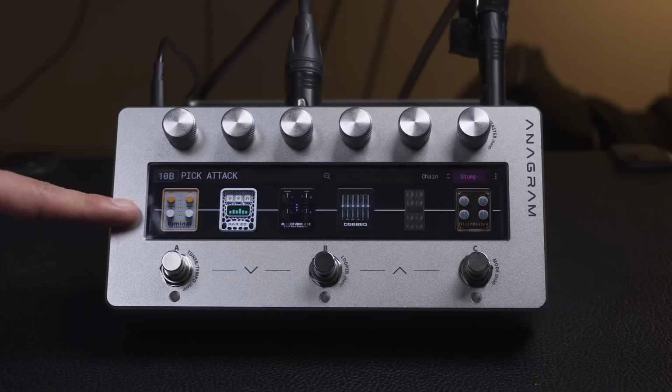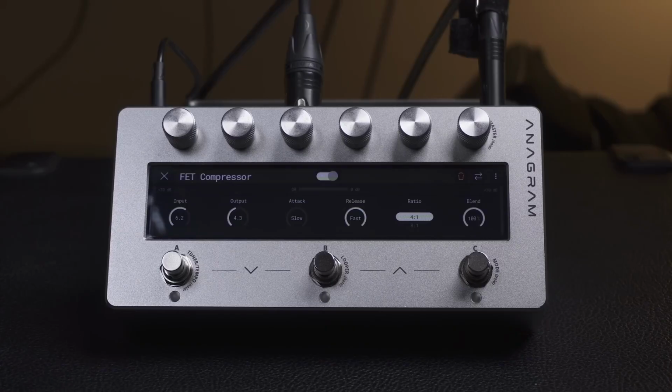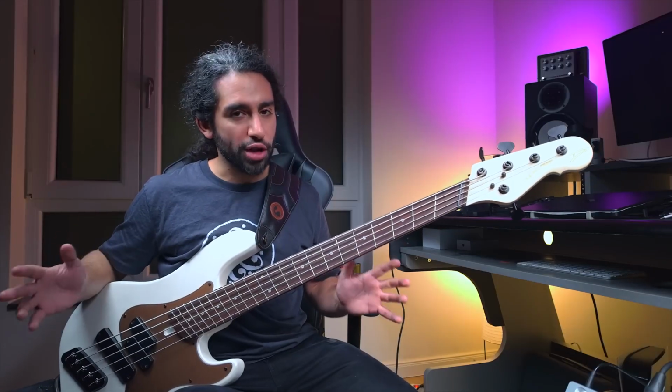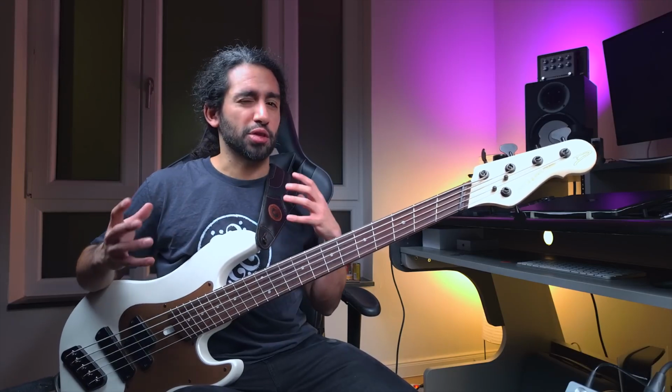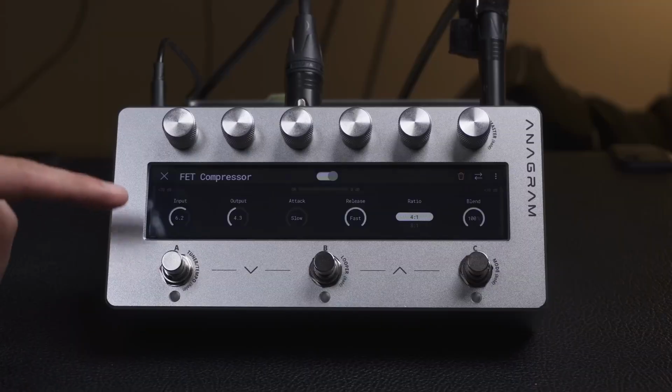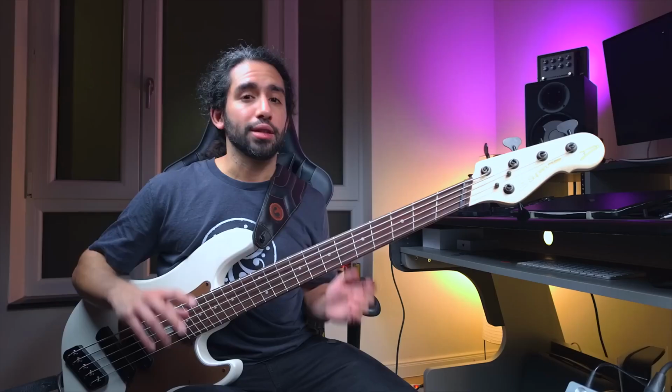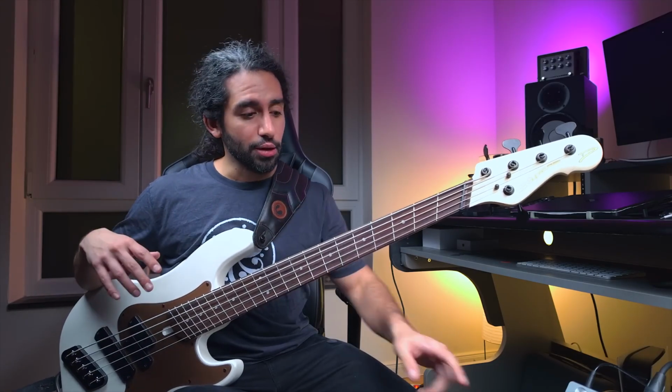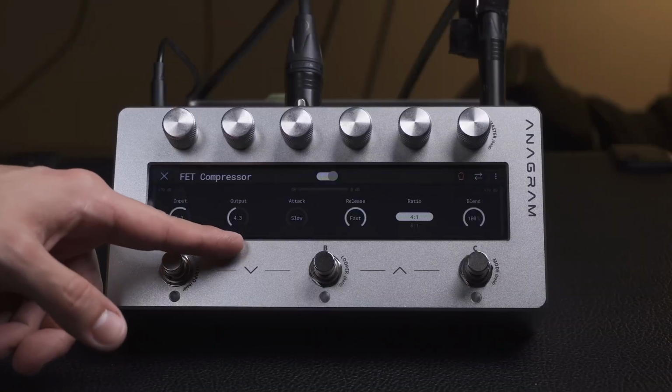Now, in this case, I'm using the Luminal compressor in the beginning because this is an FET compressor. And FET compressors are great for bass, especially to put the bass much more forward in the mix because of the character that they give to the signal. This one is different in terms of the controls compared to the bus compressor because we don't have a threshold control. We have only input and output. The more input you add, the more compression that's going to be applied, but also the more signal level that's going to be present, which is why you need to use then the output to compensate.